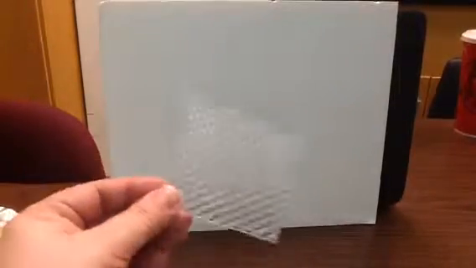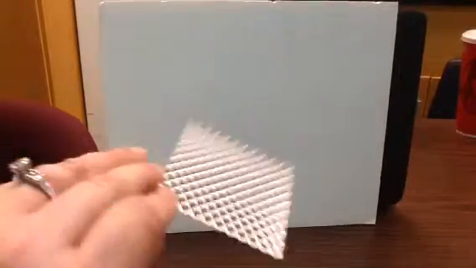Another one was this square with lines in it, a lined square. They said, well, I can sort of see through it to the other side, so that would be translucent. And this one that's bumpy, they said, well, I could sort of see through it, but can't see totally through it. That's translucent. A lot of people put a tissue because they could see their fingers.